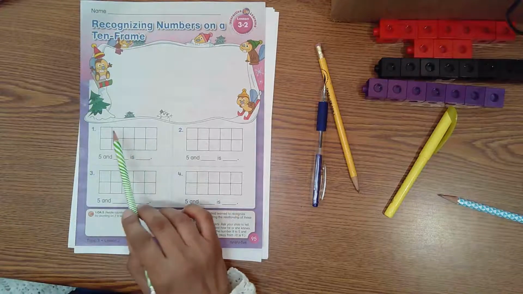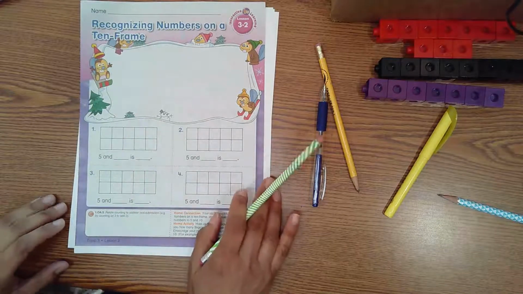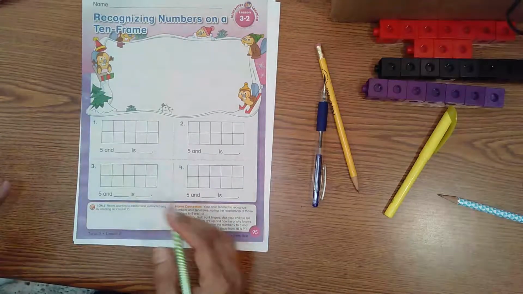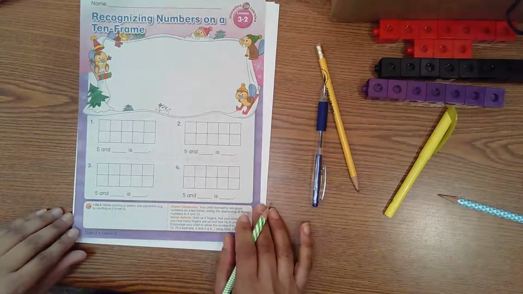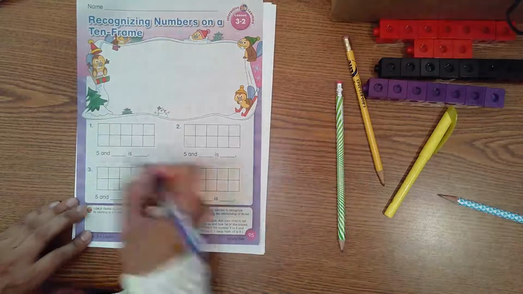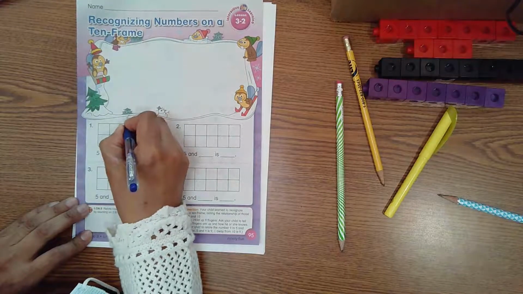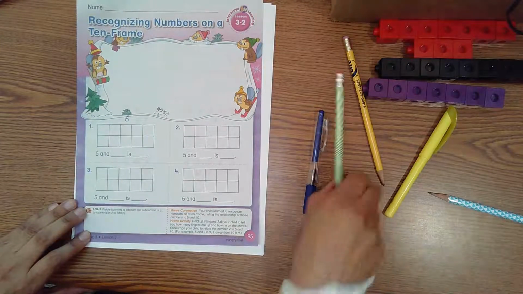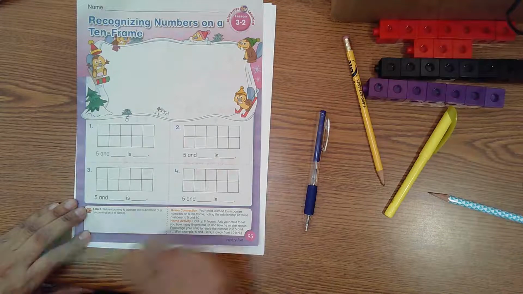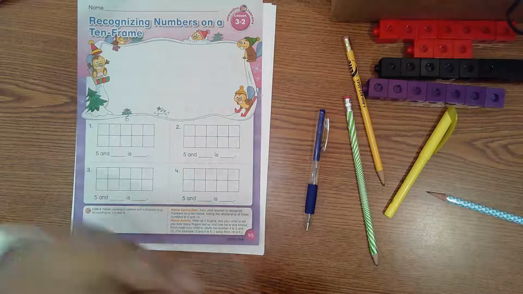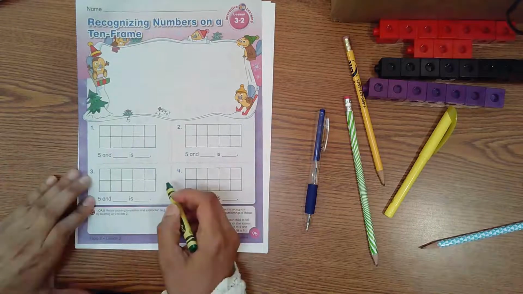So what's different today? Today we're going to recognize the number on the 10 frame. That means we're going to describe it in different details. Let's take an example and use number 6. For question number 1, I need number 6. I'm going to color or fill with my crayons 6 counters, or 6 boxes.